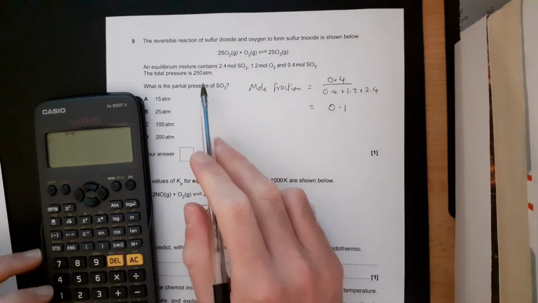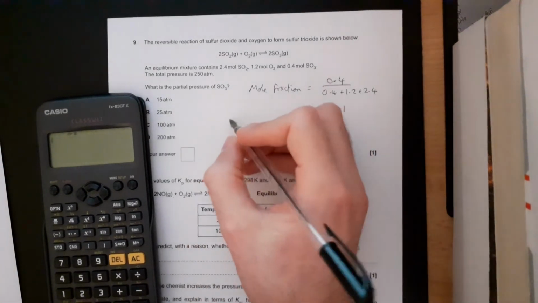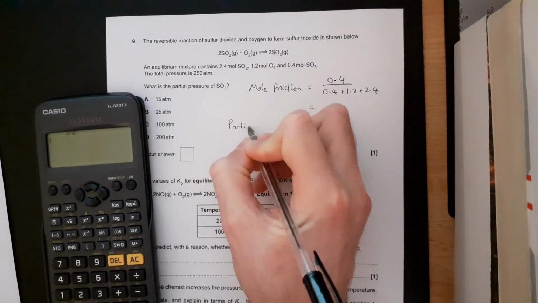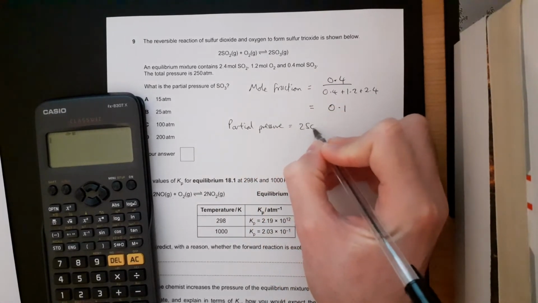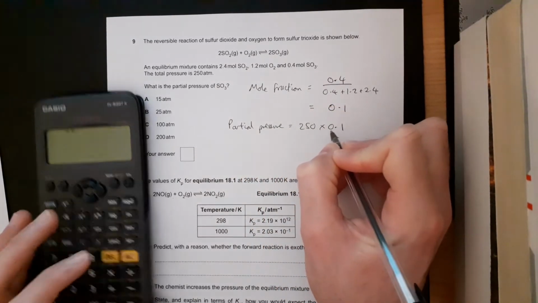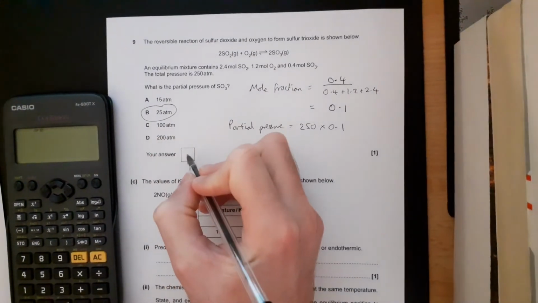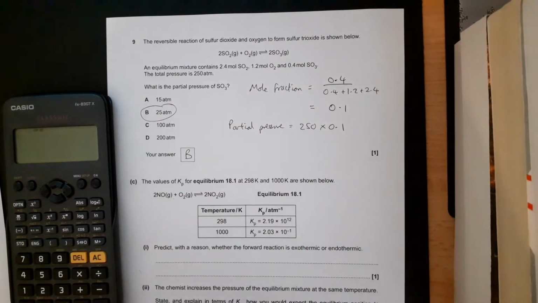And so then if the total pressure is 250, we're then going to multiply them. So the partial pressure is 250 times 0.1. So it's going to be 25 atmospheres. So it's going to be B. They always seem to be B as well.